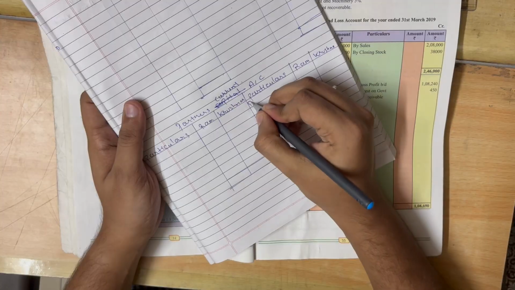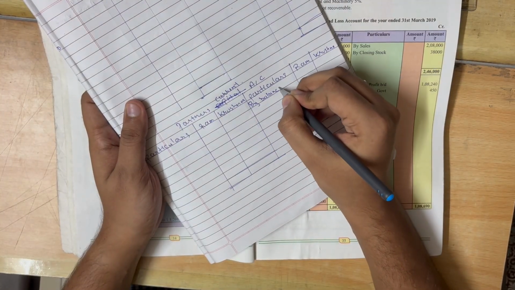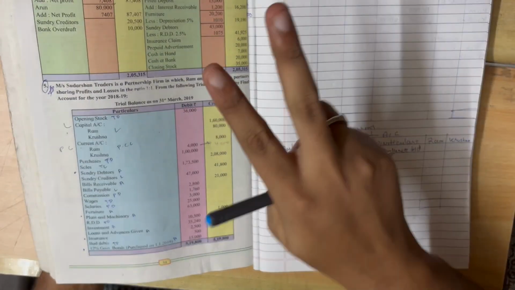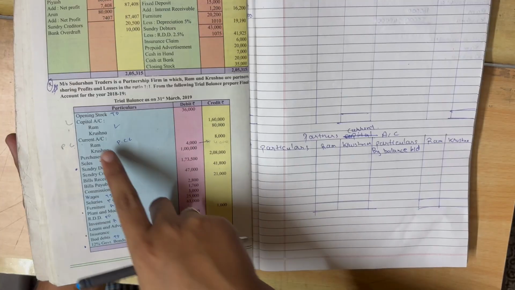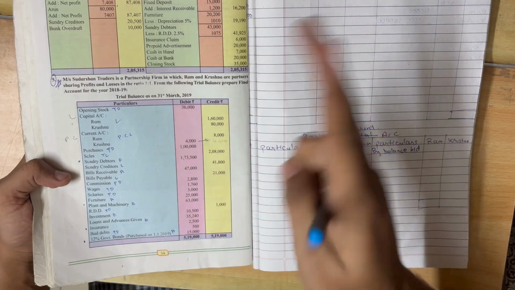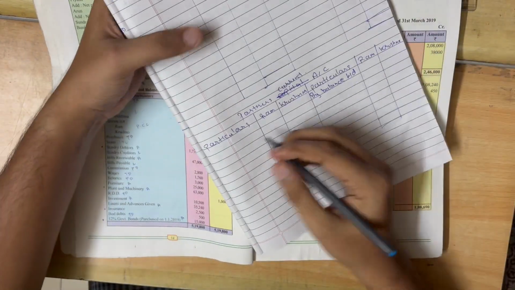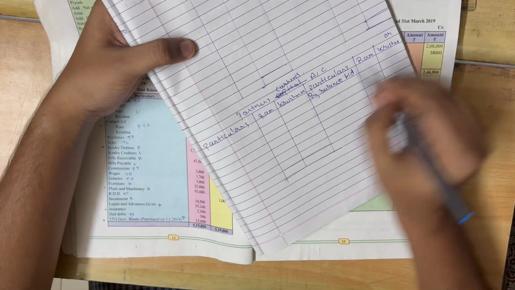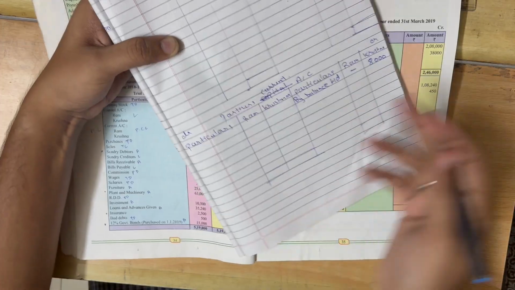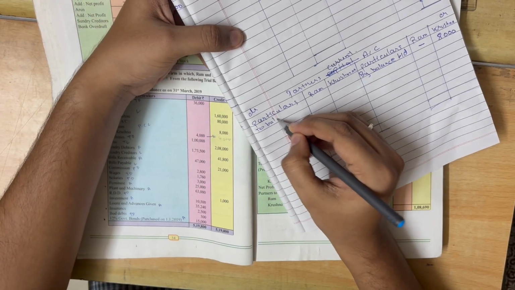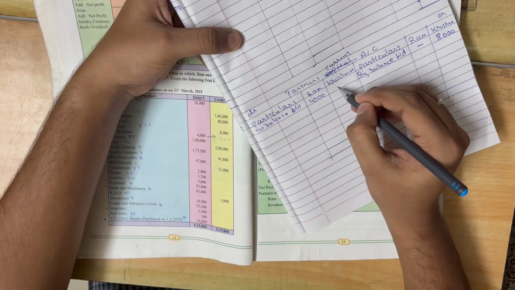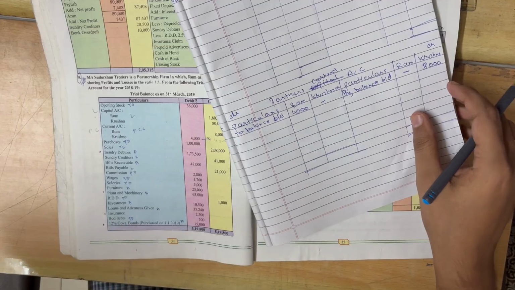Okay, that's it. Now the current account balance is given, so we'll first write the current account balance in the respective account. Now they have two different balances. Ram has a credit side balance and Krishna has a debit side balance. So we have to write both balances. By balance brought down, the credit side balance is 8,000, so only Krishna's balance will be written here and Ram's balance will be dash. And here we'll write to balance brought down, the balance of Ram as 4,000 and Krishna as dash. Okay, so let's proceed forward.